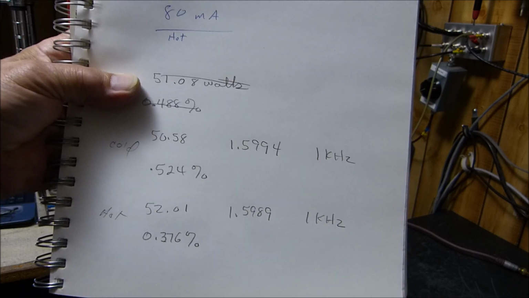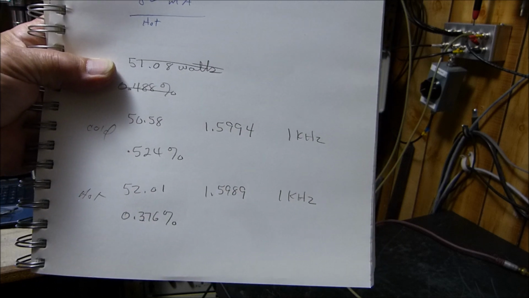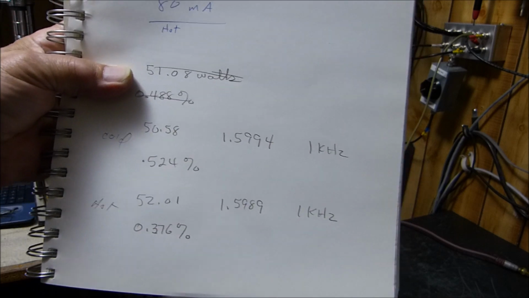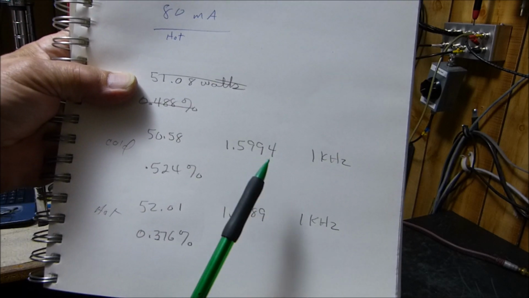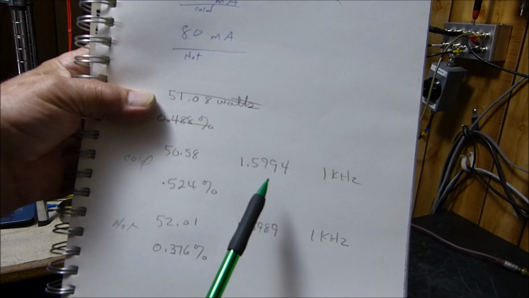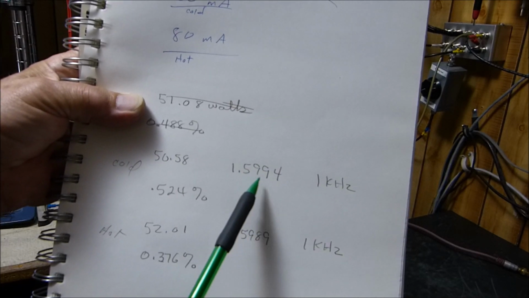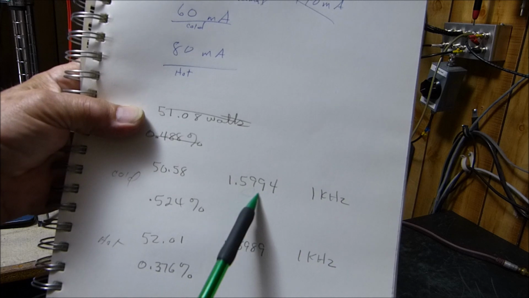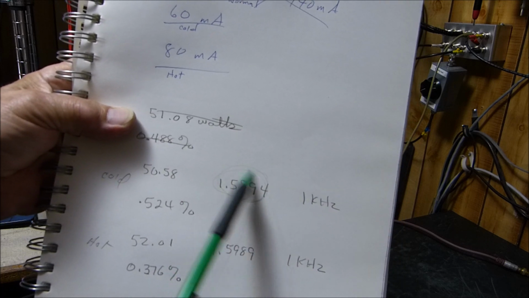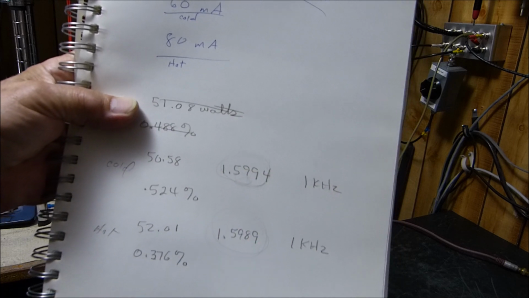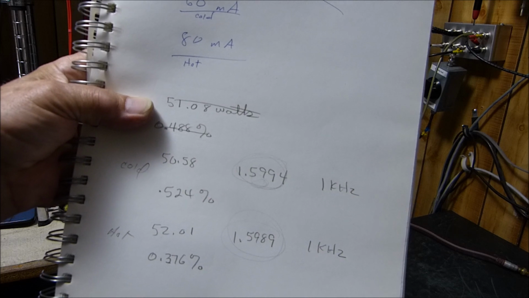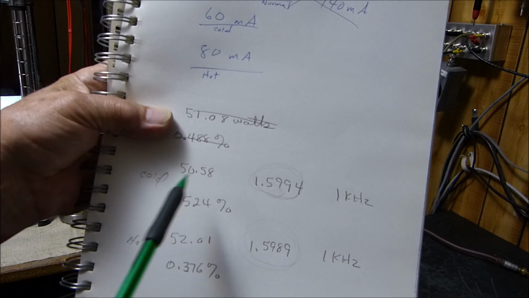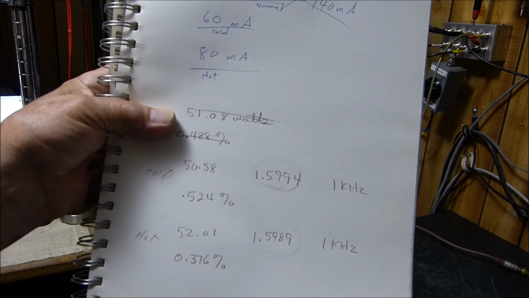What I found out the other day when I posted this as a comment is there was something like 24 millivolts difference between these numbers. It took like 24 millivolts more up here to drive it than it did down here, because the bias is higher and it takes more voltage to overcome that bias.